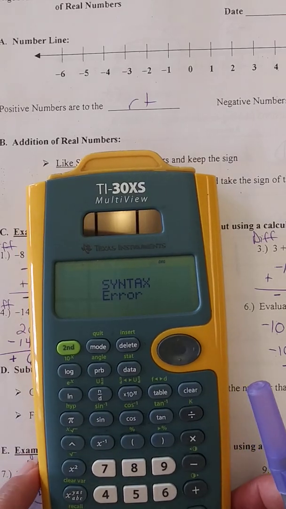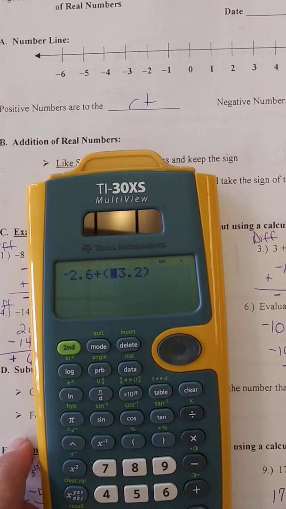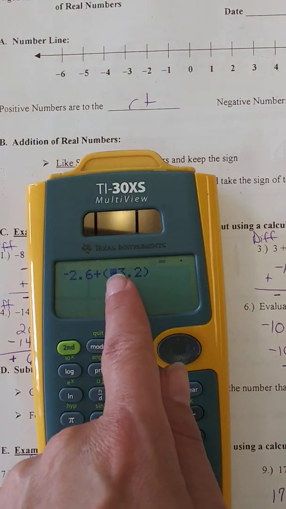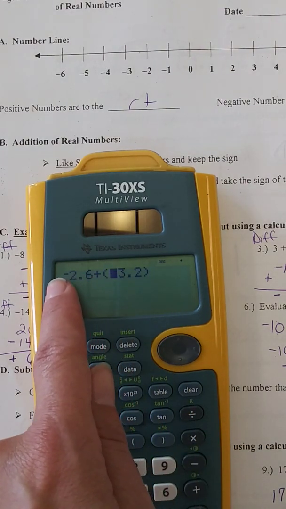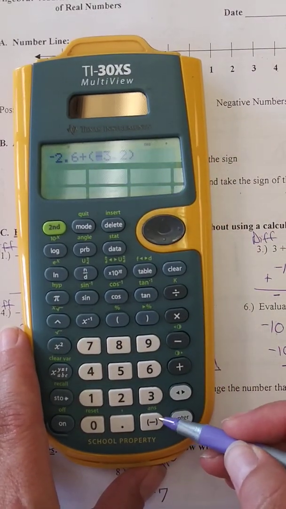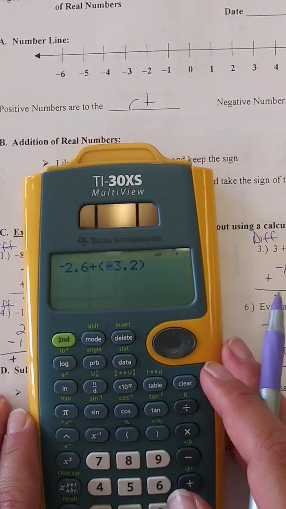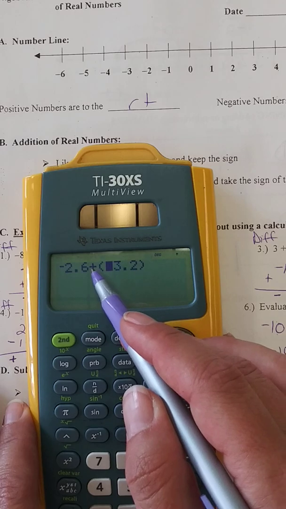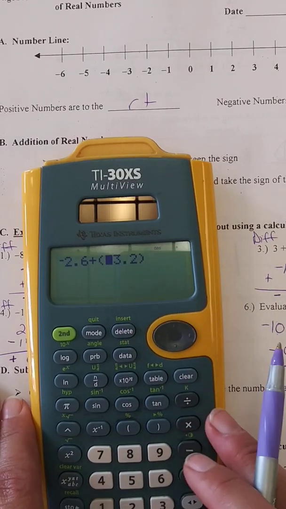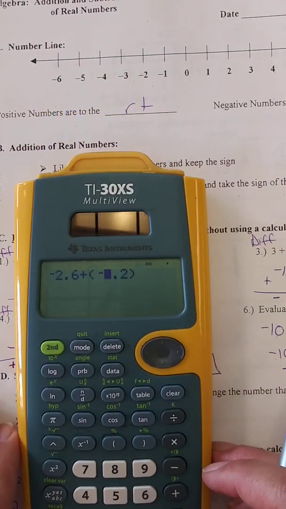And, uh-oh, what did I do wrong? I did something wrong. Let me press the clear button. It told me error, and it's flashing right over this. You see how this sign is bigger than that one? This small one was the negative button, which, by the way, is right here, next to the decimal. This one's big. It's supposed to be a negative sign because I'm not subtracting, I'm adding. So I must have pressed the subtract button on accident. So I'm going to change that to a negative, since it's flashing right over it, and press enter.